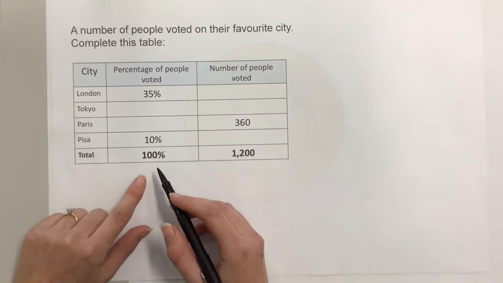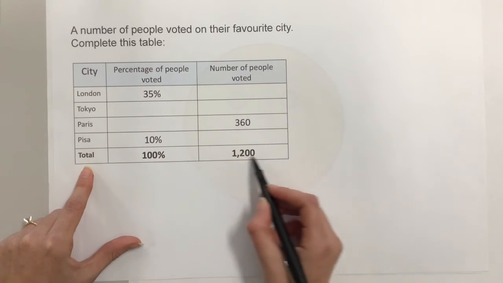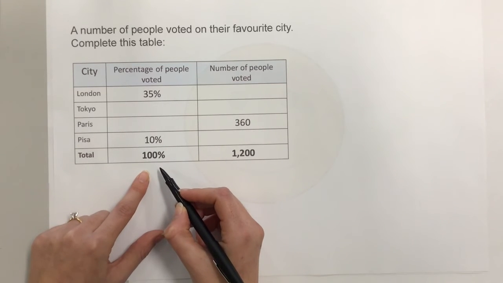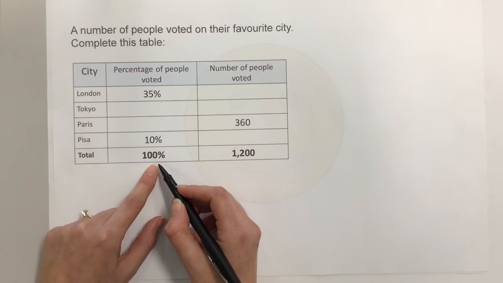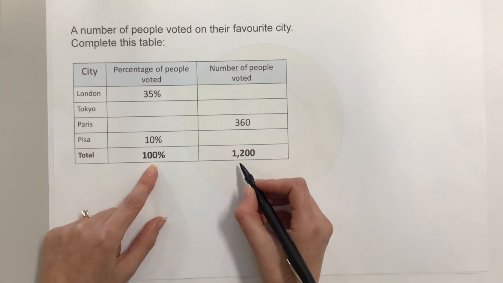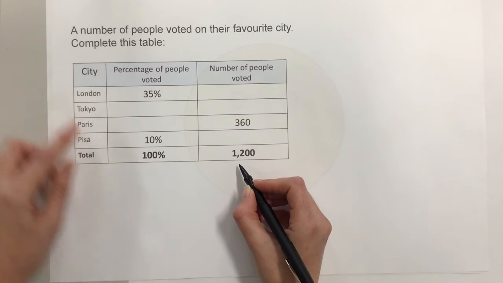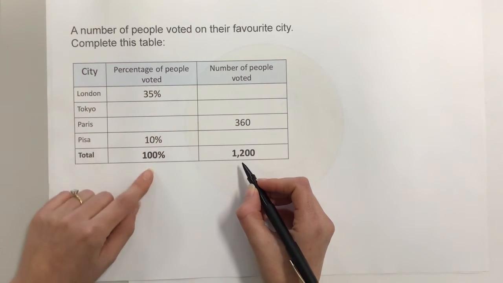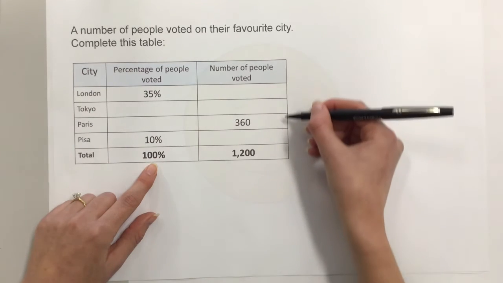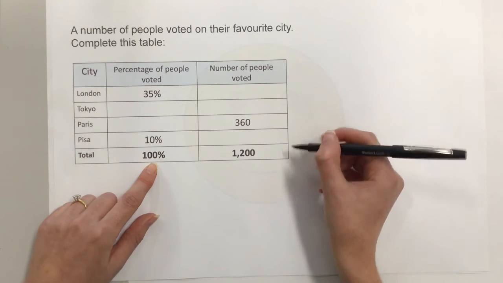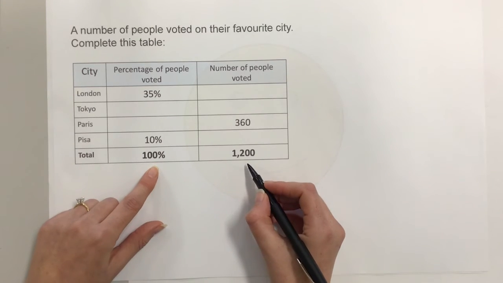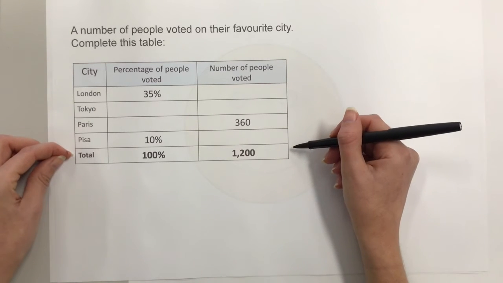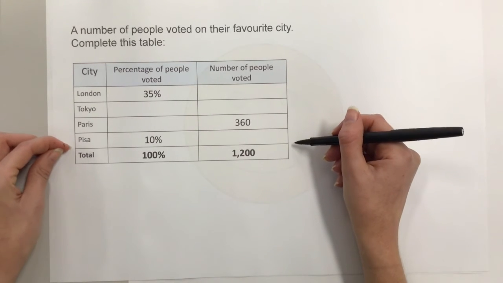Okay, because we know, can you see down here, there's a total at the bottom here, and the total is of course out of 100%, because we know that percentages are always out of 100. Okay, and 100% is equivalent to 1,200. Here are all the cities down here as well. This column is the percentage of people that voted, and this is the equivalent number of people that voted. Okay, so we know that 100% is equivalent to 1,200. So let's work our way upwards.